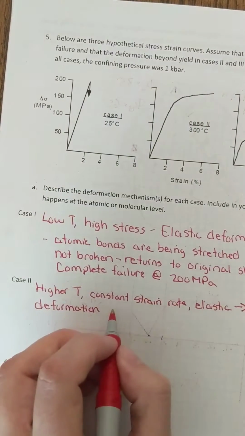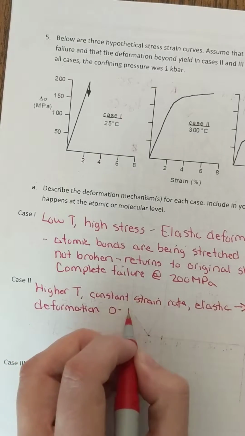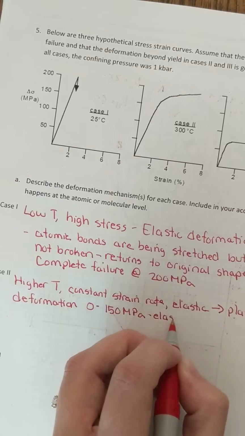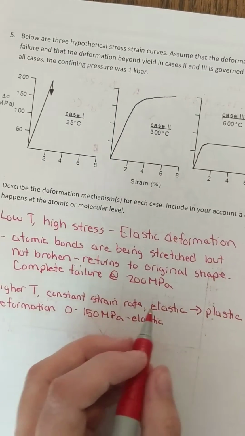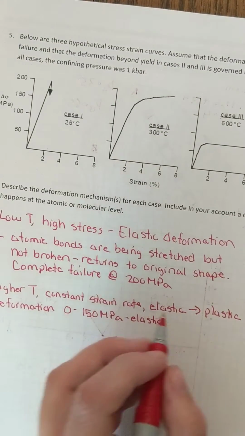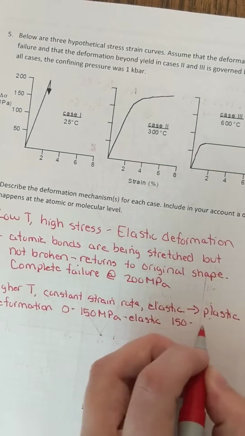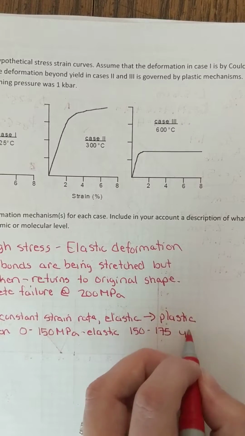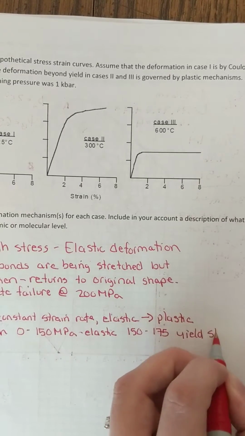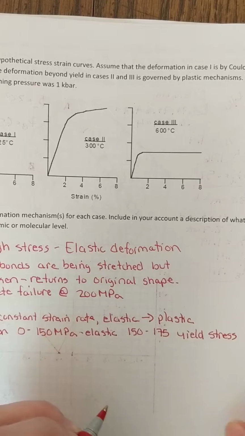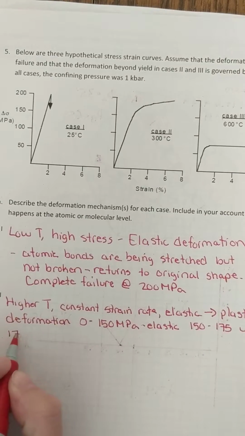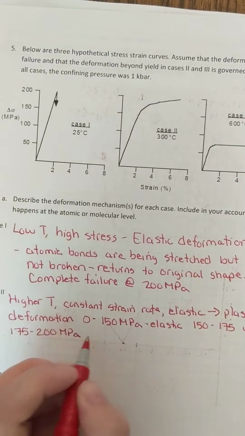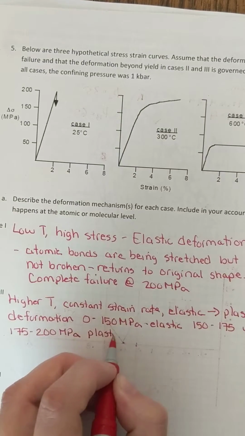So from about 0 to say 150 megapascals, it's still elastic. Between say 150 to maybe 175, we're going through our yield stress. And then from 175 to 200 megapascals, this is our plastic deformation.